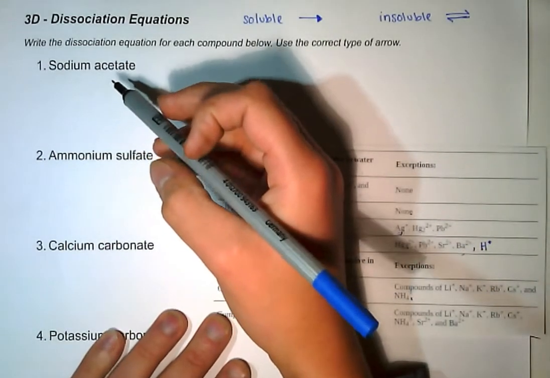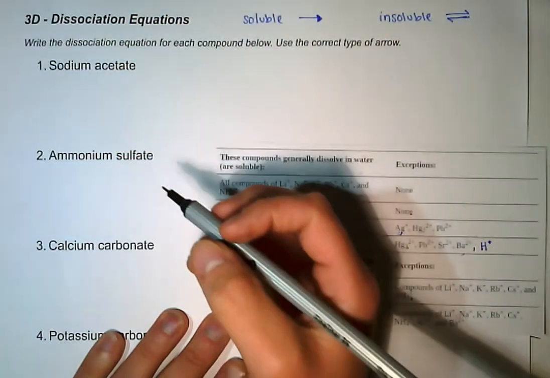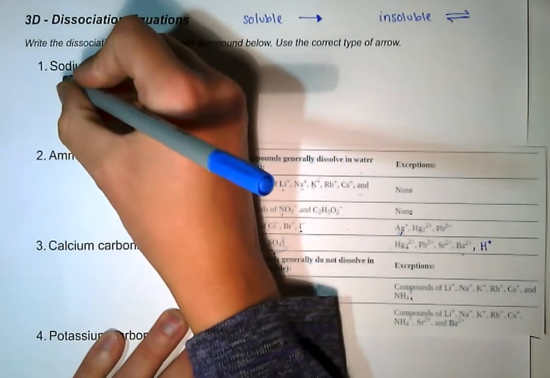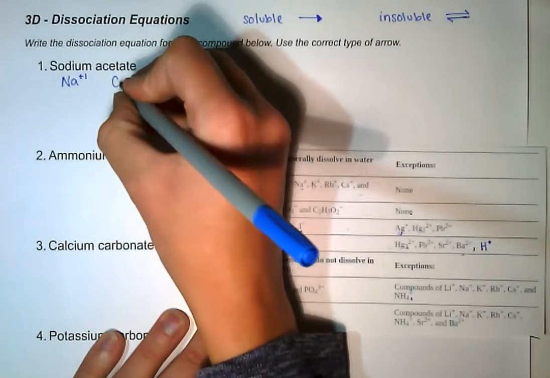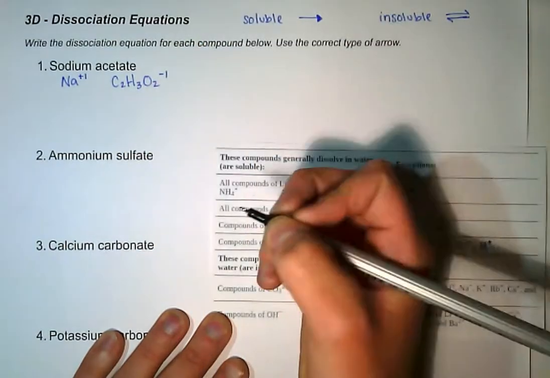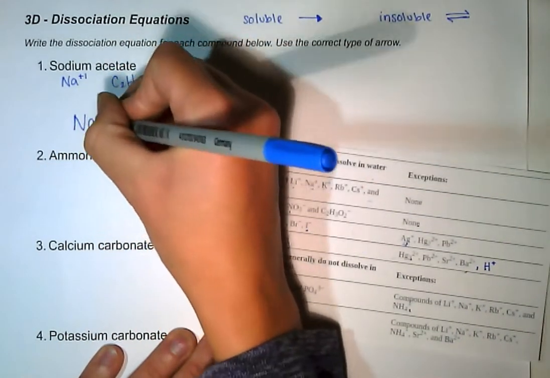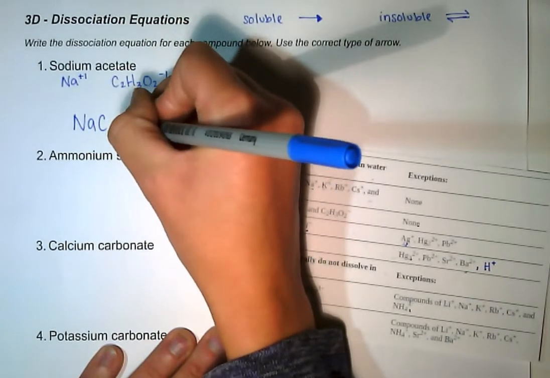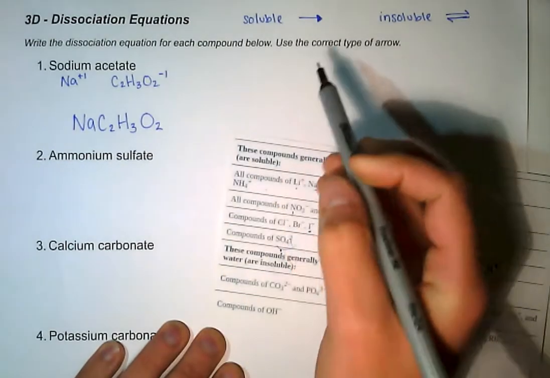The first one is sodium acetate. We first need to figure out what sodium acetate looks like. To crisscross, we're going to have sodium, which has a +1 charge, and then acetate, which is C2H3O2 with a -1 charge. When we crisscross that, we just get Na and then C2H3O2. Then we need to determine what kind of arrow to use.